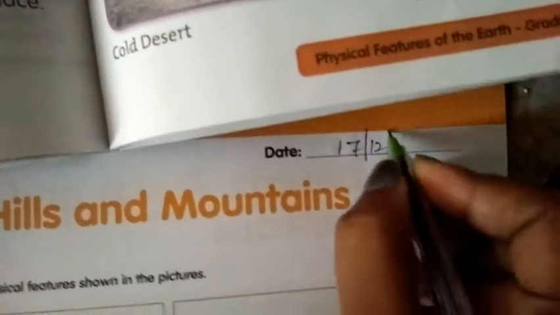Okay, now let's do the workbook. Open page number 15. Okay, let's do the workbook. Write today's date, children. What is today's date? 17-12-2020.